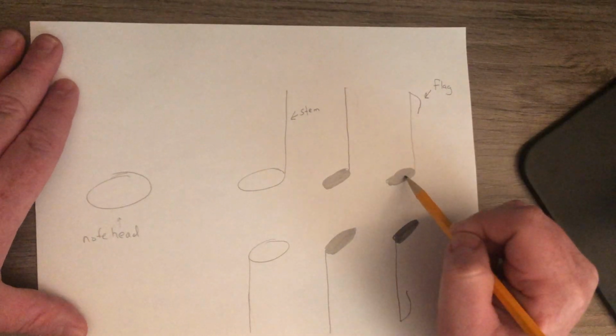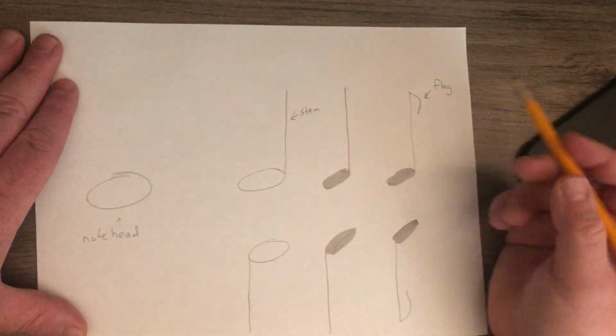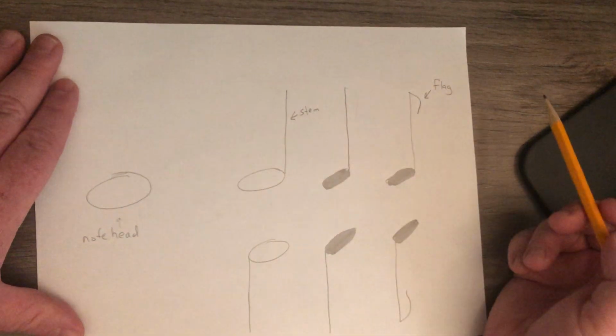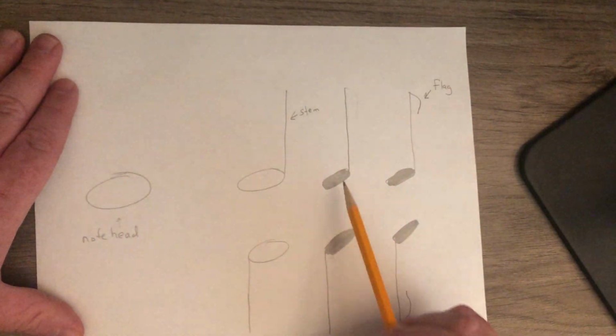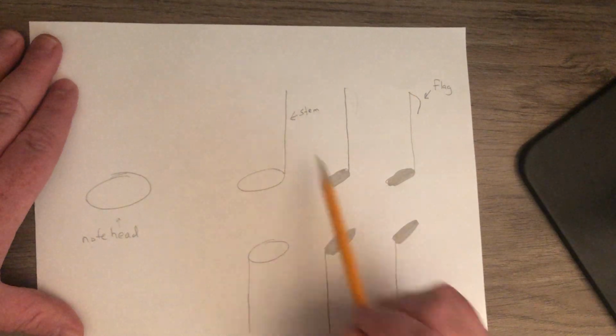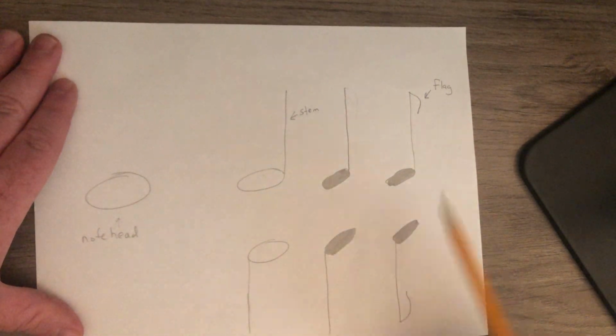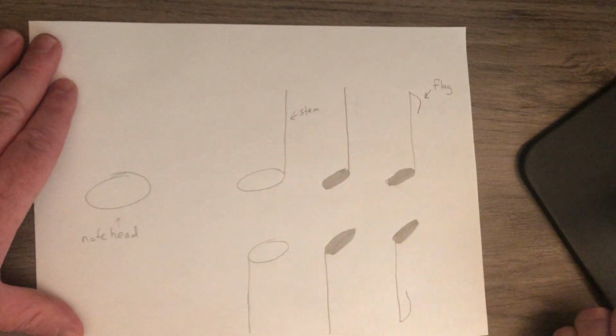See how it's not on the note head, but it is on the stem? That's called the flag. Okay, so say it with me. Note head, and point at the parts. Stem, right there. And flag, right there.